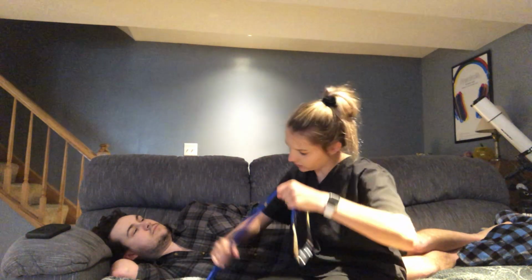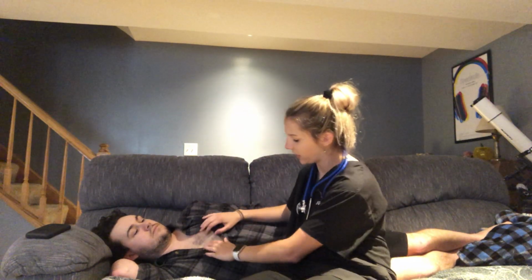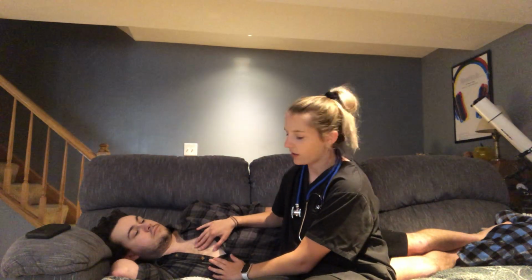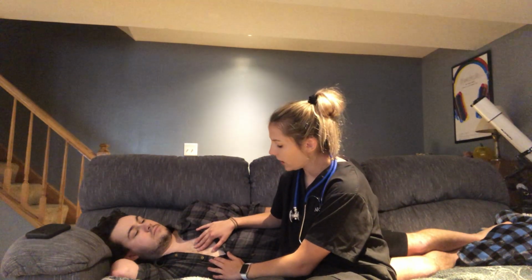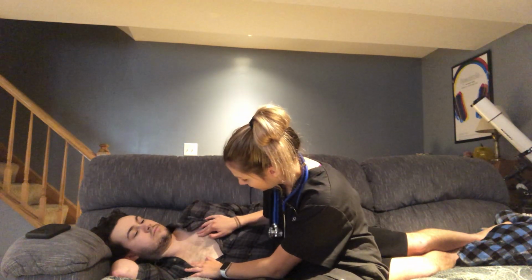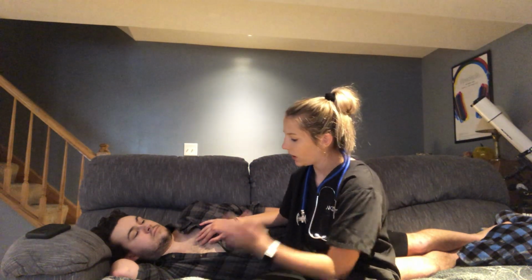All right, and next I'm going to be looking at your precordium. So you want to note that his skin is the correct color for his ethnicity. His hair distribution is normal. His chest seems to be symmetrical, and there doesn't seem to be any problem with him getting a deep breath, so he doesn't have any heavy breaths or anything like that.